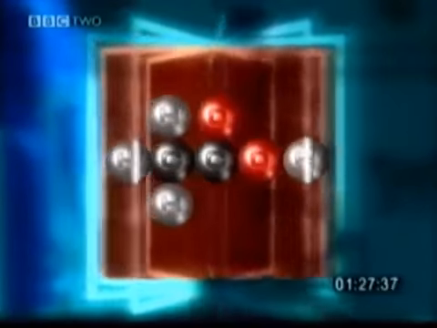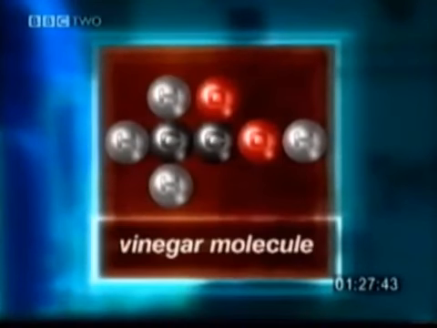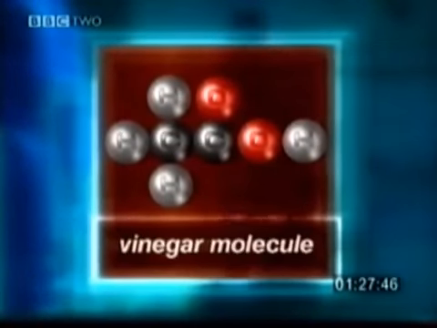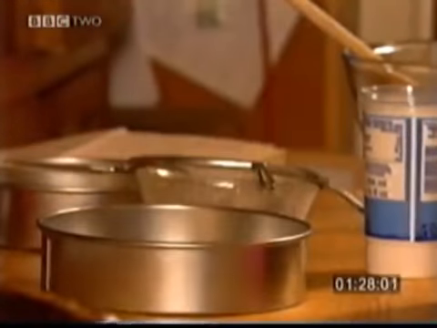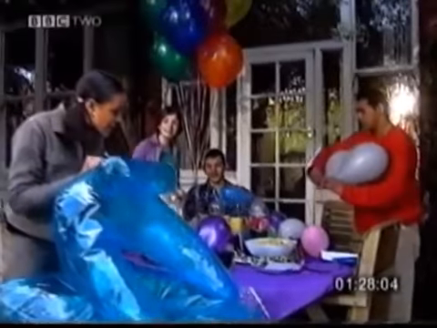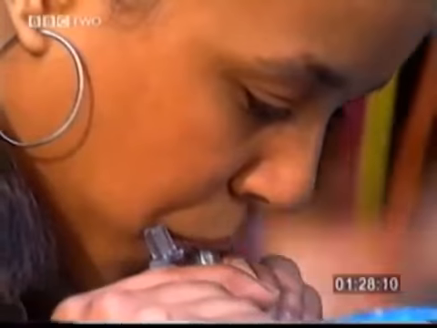Some compounds have large molecules with many atoms in them. The chemical formula tells us which atoms are in the compound and how many are present. Each vinegar molecule contains 2 carbon atoms, 4 hydrogen atoms and 2 oxygen atoms. Amazingly, some compounds contain hundreds or even thousands of atoms chemically joined together. They form huge molecules. Plastic, like this inflatable chair that Liana's blowing up, is a good example of this type of compound.